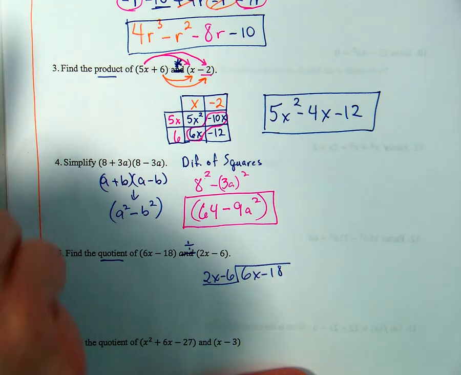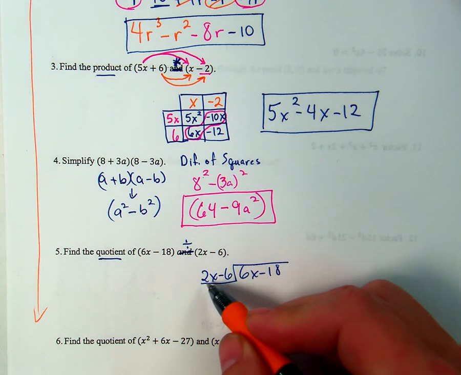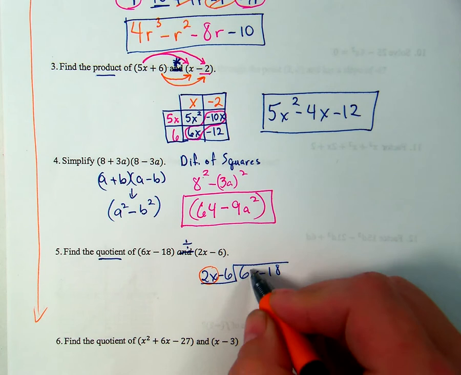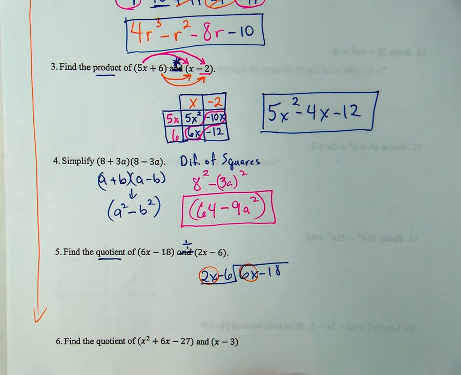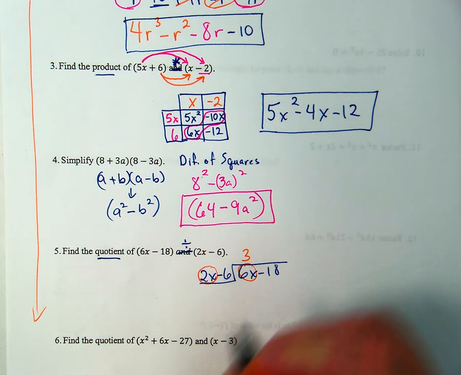Now, again, we always like to note what we are looking for here to help us find the terms that we would multiply times 2x minus 6 to get to this. And we're really looking at these first terms here. So what is 6x divided by 2x? That's one way to look at it or say it, and that's going to be a 3.